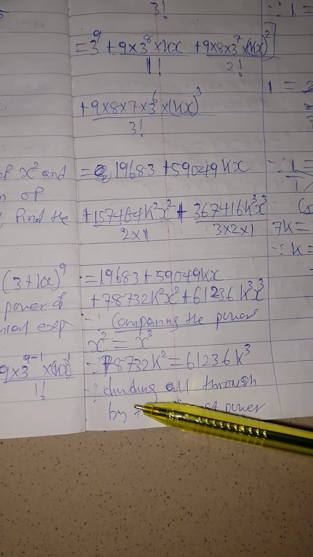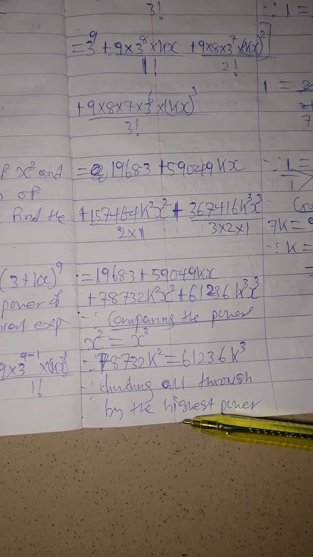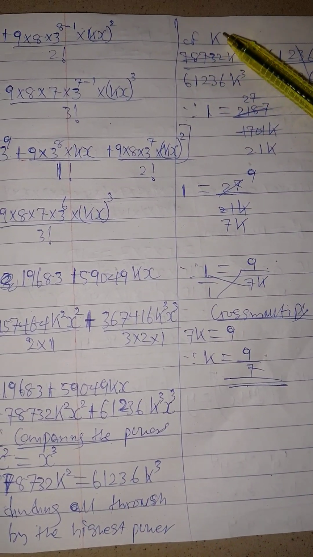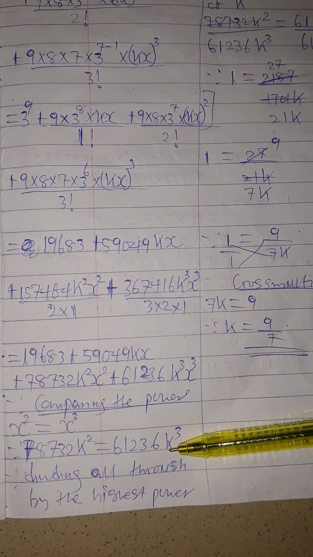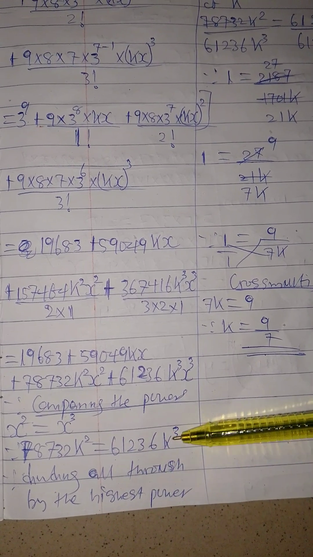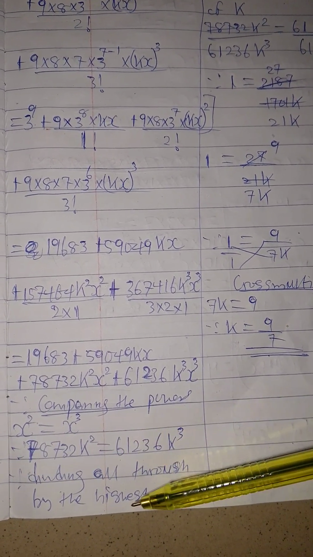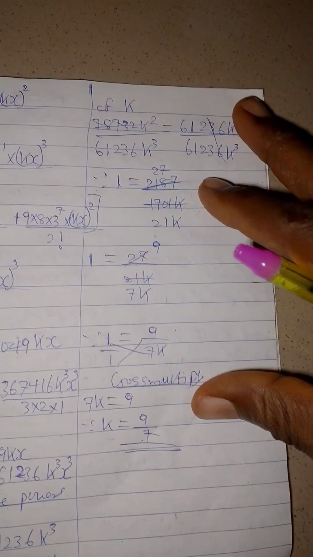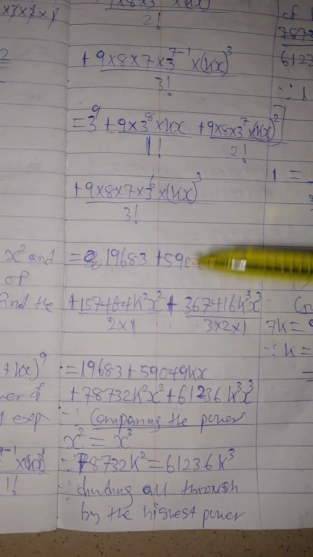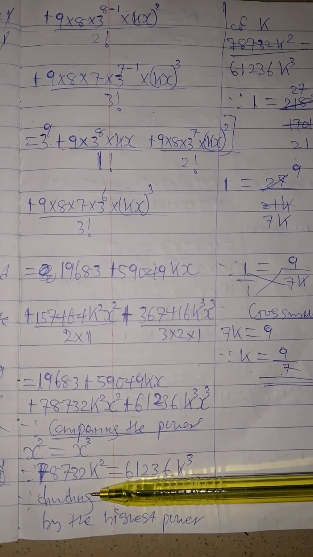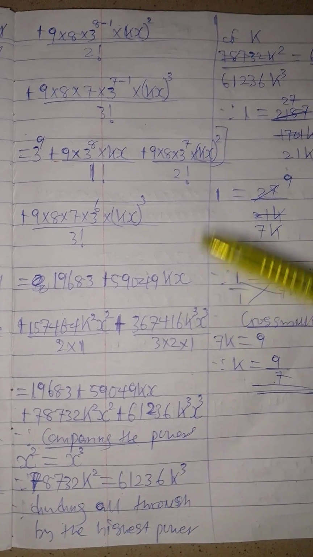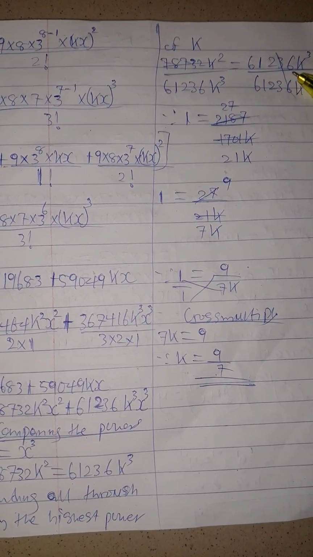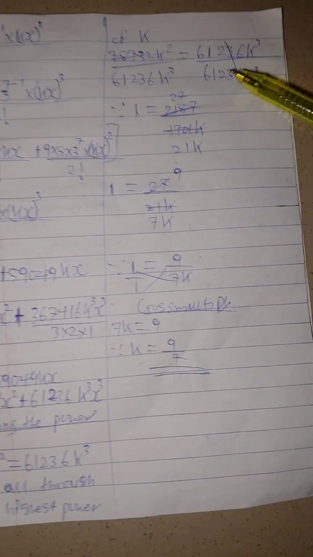So what do I have to do? I have to now divide all through by the highest power of k. Now the highest power of k here is 61236 k cube. So I have to divide everything here by 61236 k cube. So that becomes 78732 k square all over 61236 k cube is equal to 61236 k cube all over 61236 k cube.